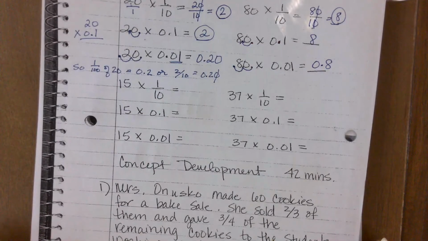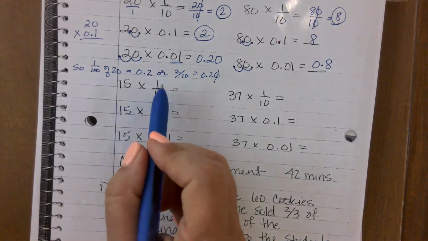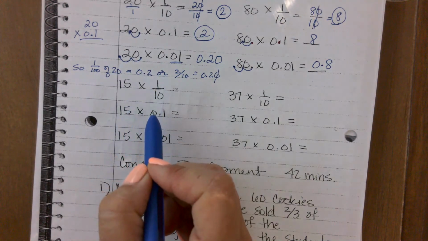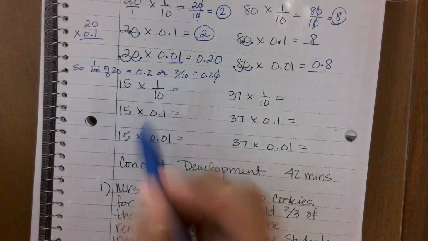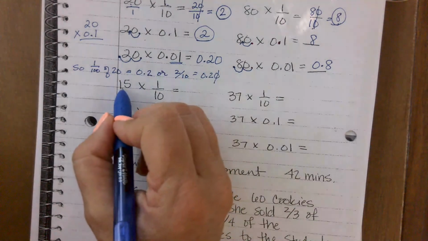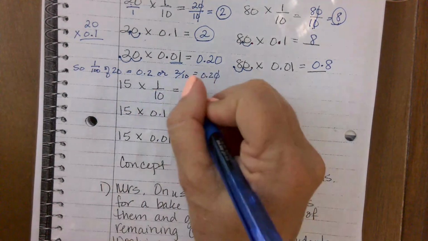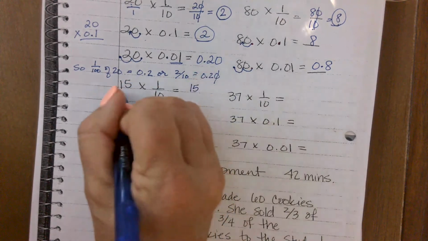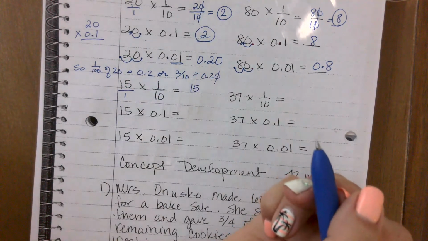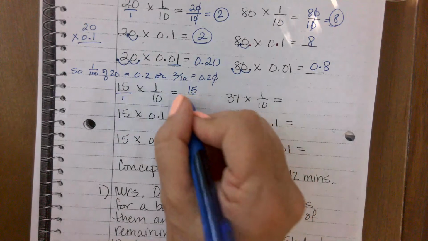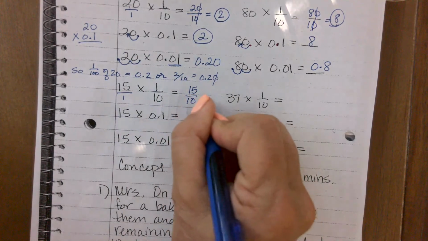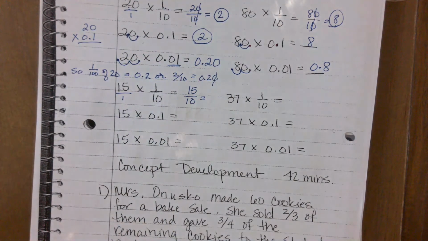All right, now we're going to move on to 15 times 1/10. What is that going to be? So let's take a look. 15 times 1 is 15. And we know there's really a 1 under that fraction, right? So 1 times 10 is 10. Now, what would that become as a fraction?